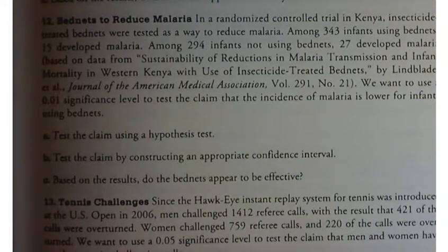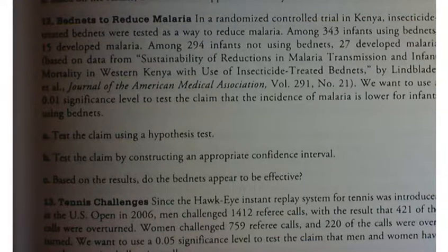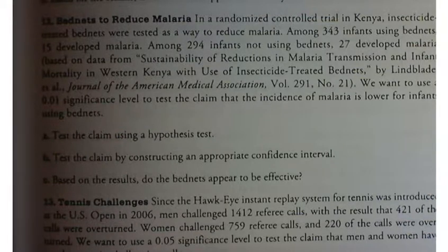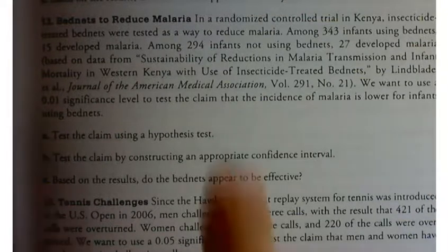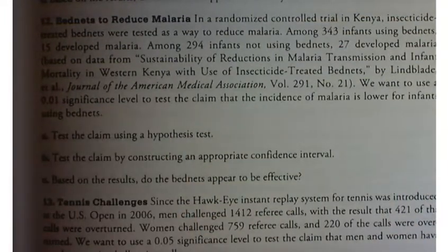In a randomized controlled trial in Kenya, insecticide treated bed nets were tested as a way to reduce malaria. Among 343 infants using bed nets, 15 developed malaria. Among 294 infants not using bed nets, 27 developed malaria. Use a 1% significance level to test the claim that the incidence of malaria is lower for infants using bed nets.